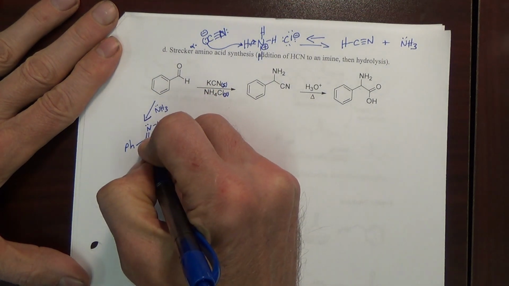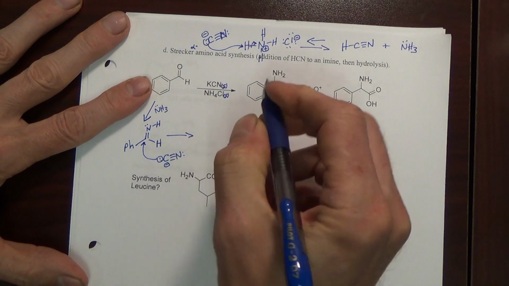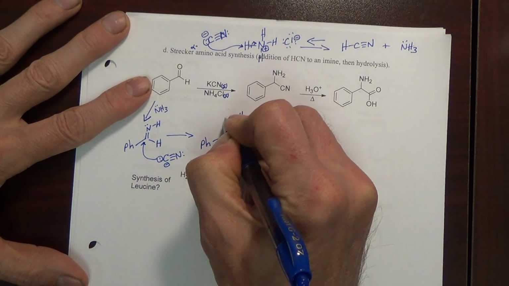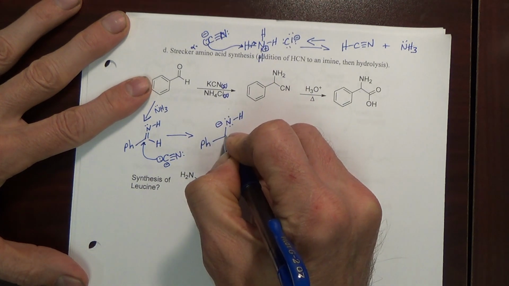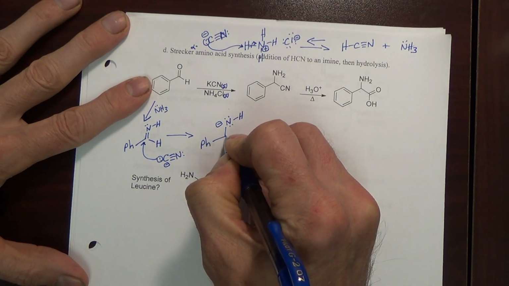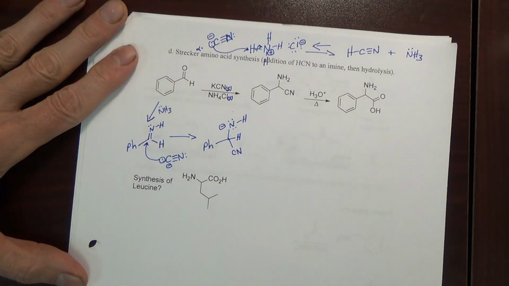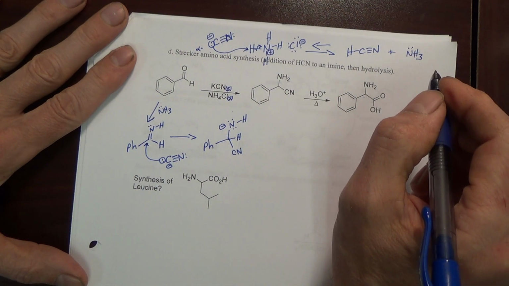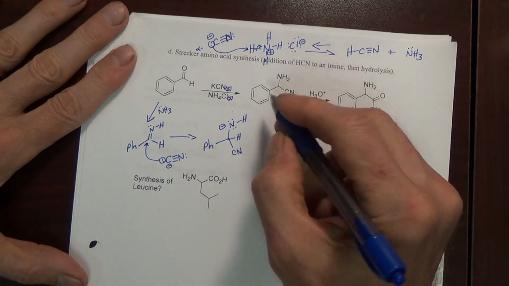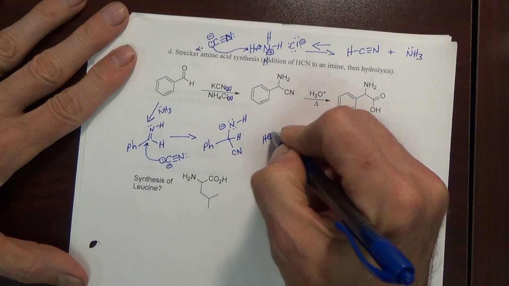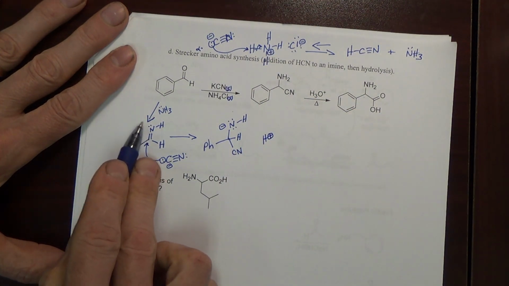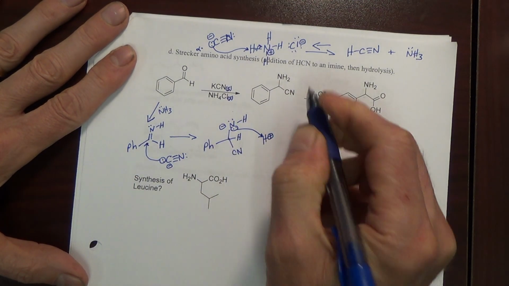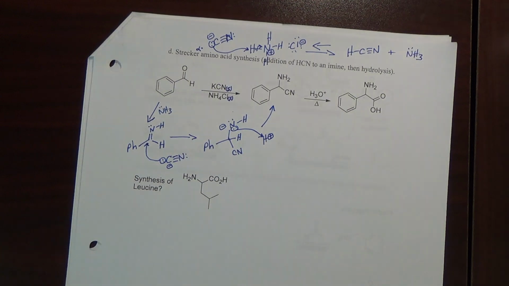We can do an addition first. That would give that there. Don't know if I like this, because now we're just going to show an H+. But if you got H+, you should have reacted it over here. But essentially, if we have H+, then we can protonate that nitrogen, and that would give us that product there.